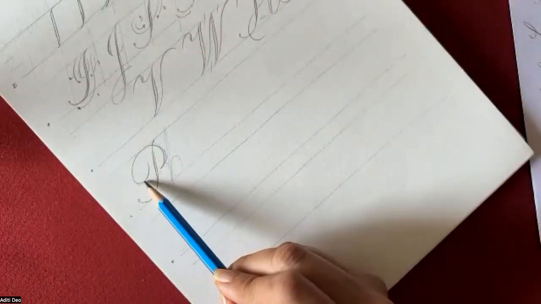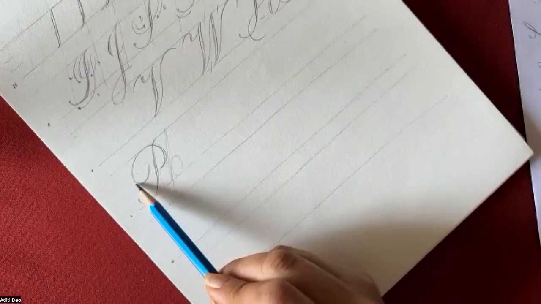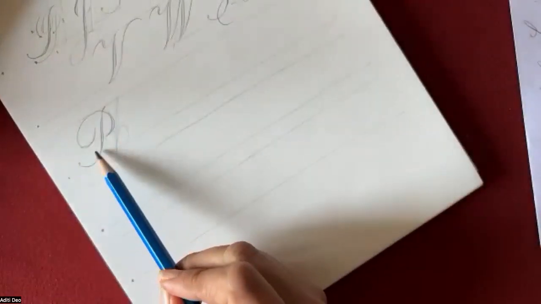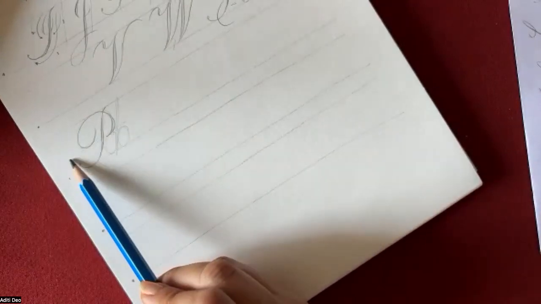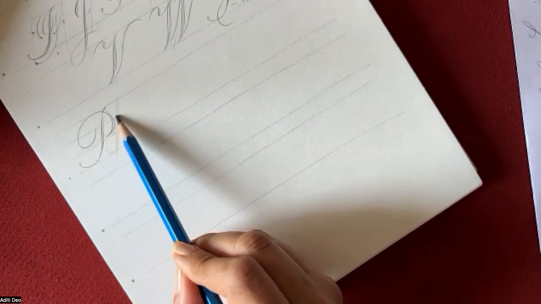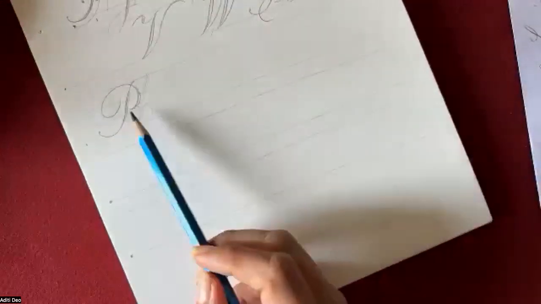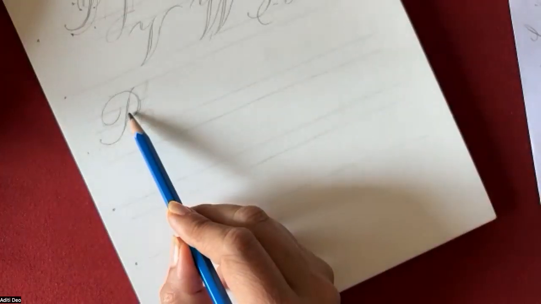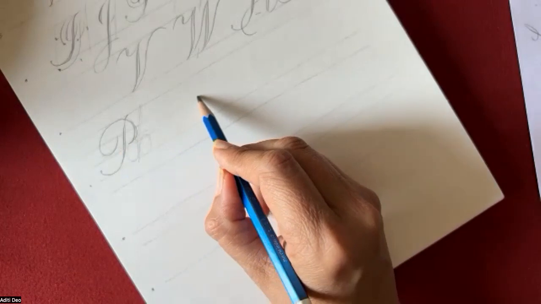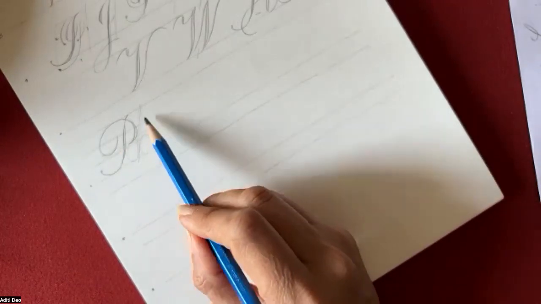Now, the P comes down to about the height of our X height, right? And the B and R will come at about halfway between the X height and the ascender.